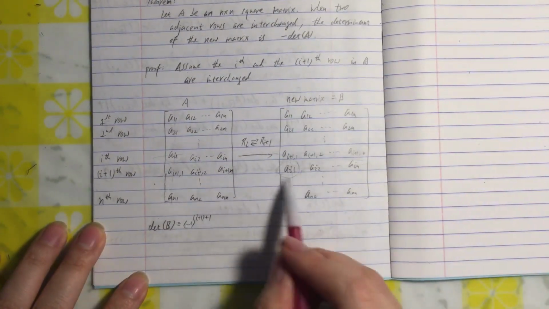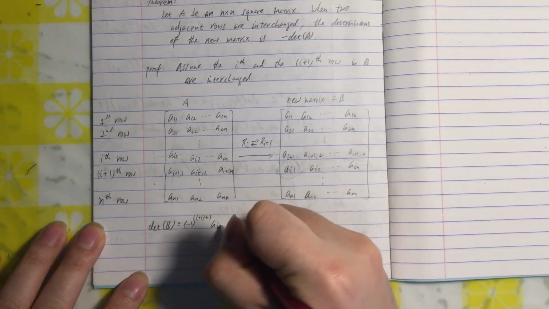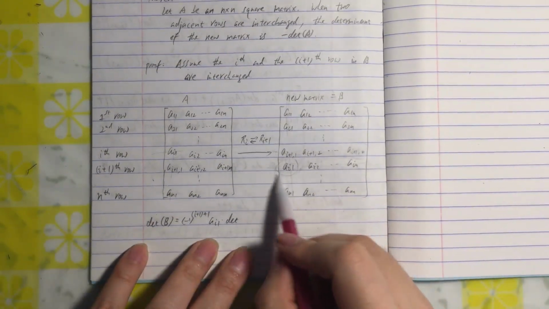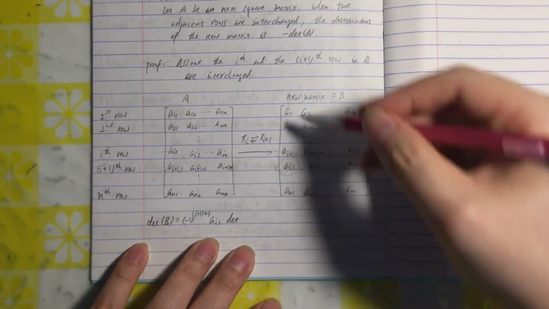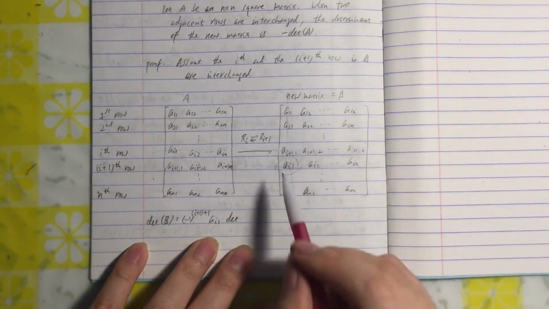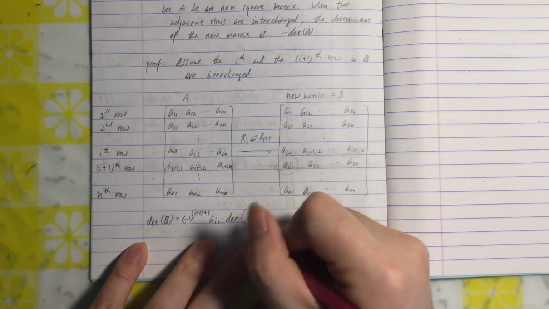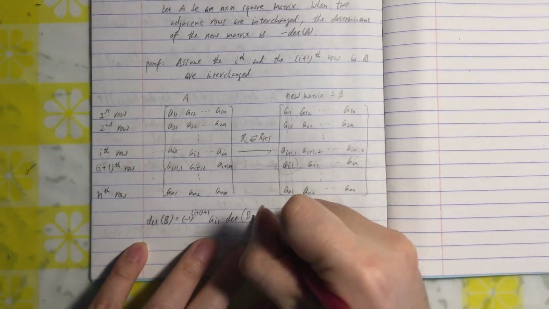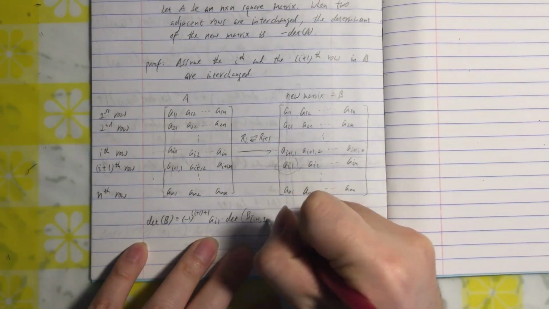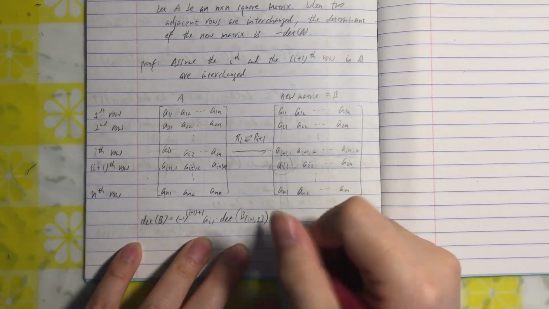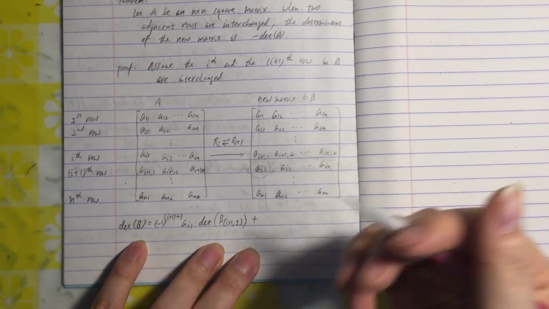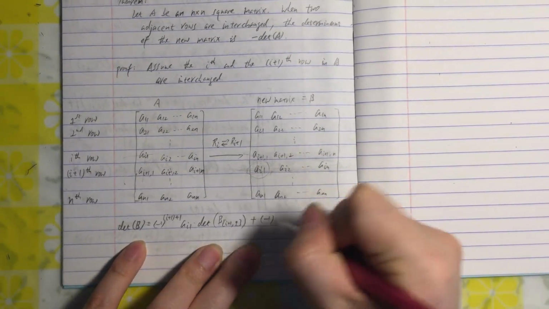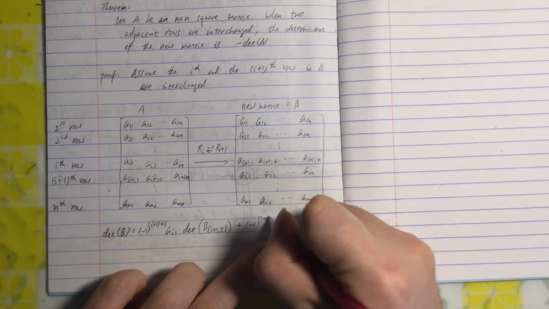The entry is ai1 times the determinant of the submatrix of matrix B. For the submatrix, I cross out the i plus 1 row and the first column. Next entry. We don't know if the sign is positive or negative because we don't know if i is even or odd. So we leave it as -1 to the power of i plus 1 plus 2.